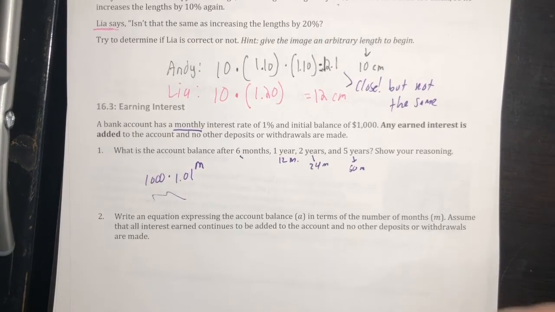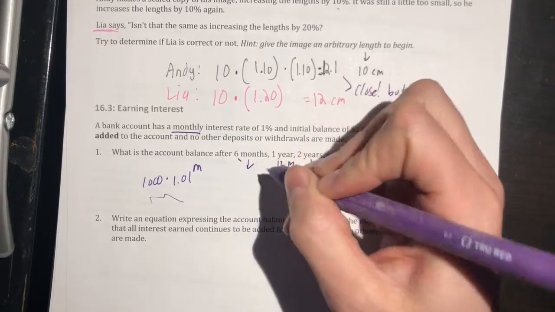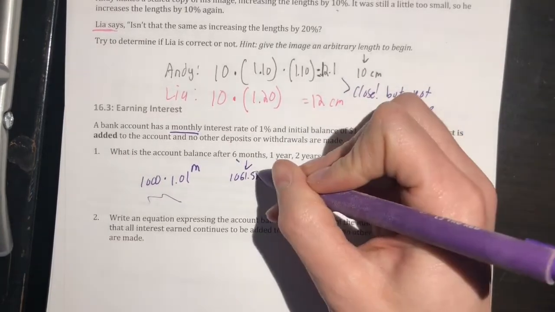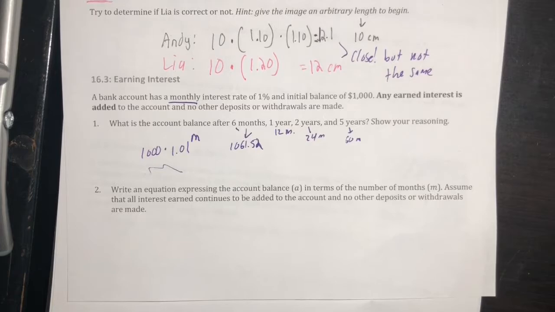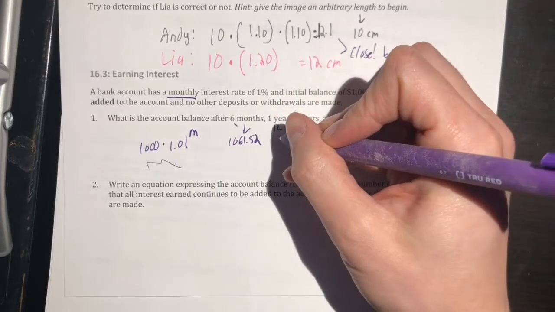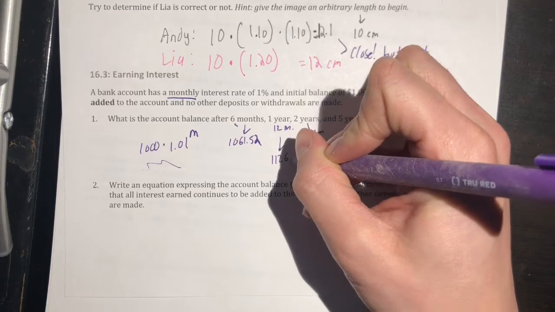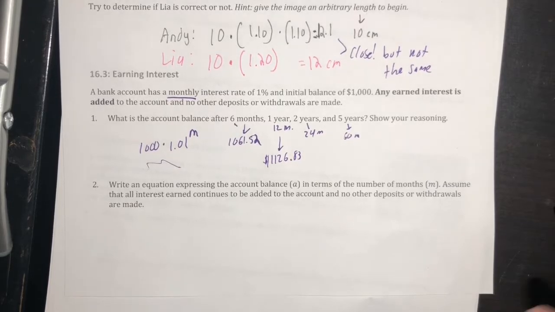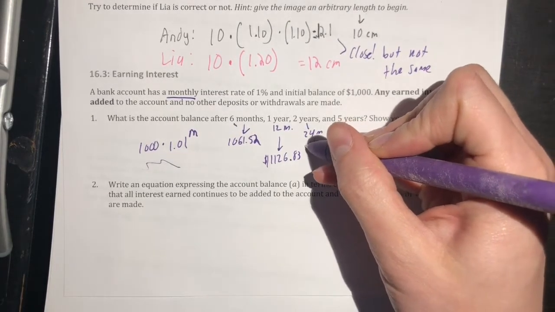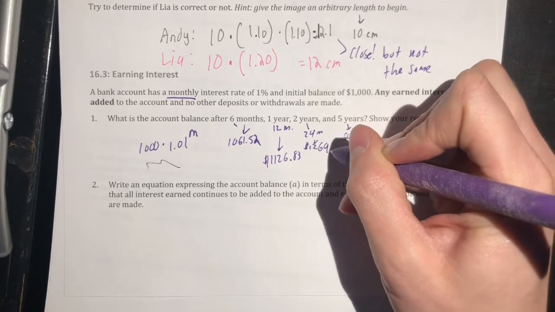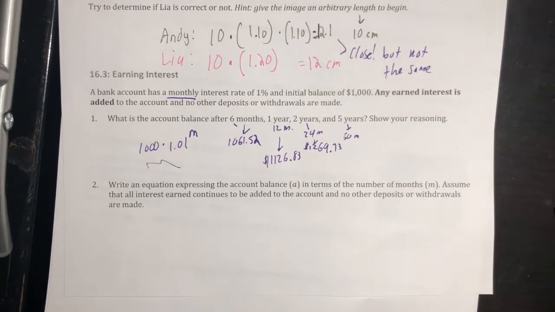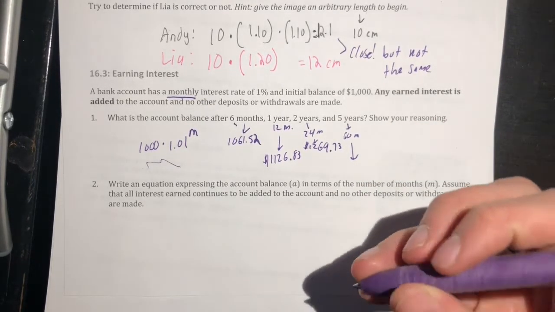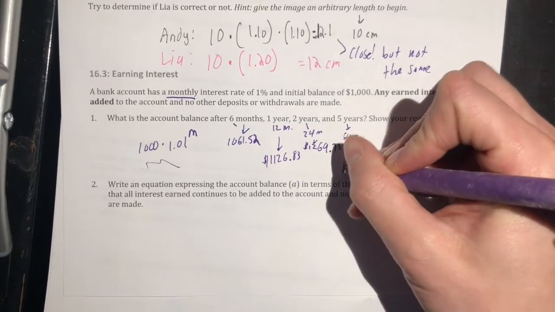So if I plug in 6, my answer is, after 6 months, I get 1,061.52. If I change that exponent of 6 months to an exponent of 12 months, I get 1,126.83. And if I change that exponent to 24, I get $1,269.73. And if I change my exponent to 60, I get $1,816, and that rounds up to 70 cents.